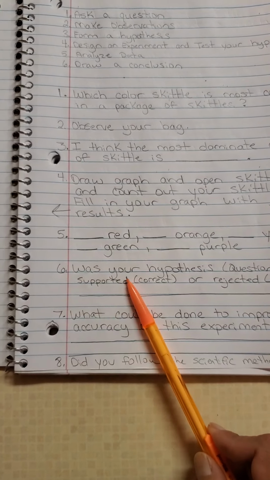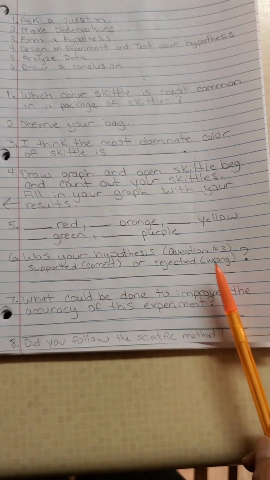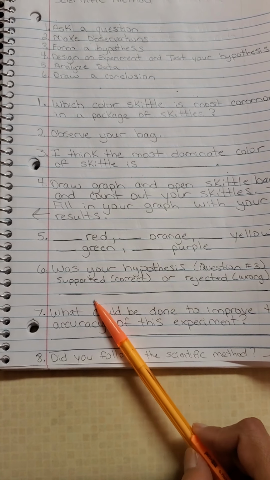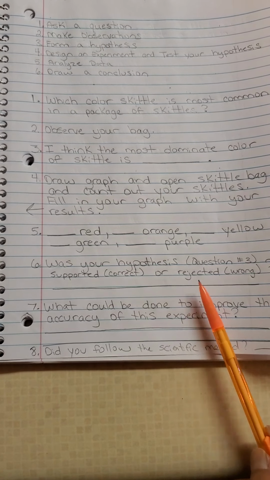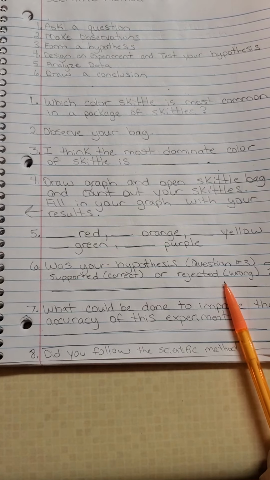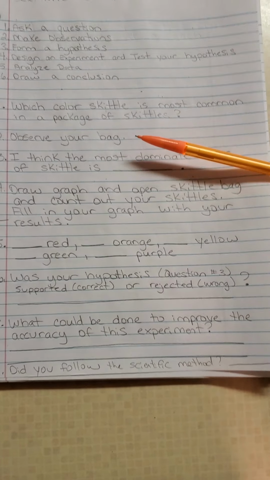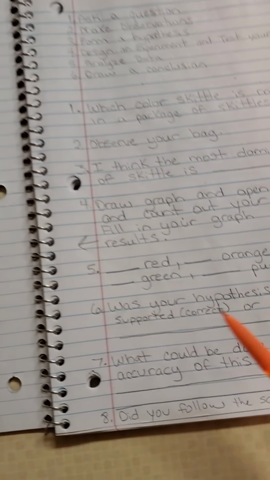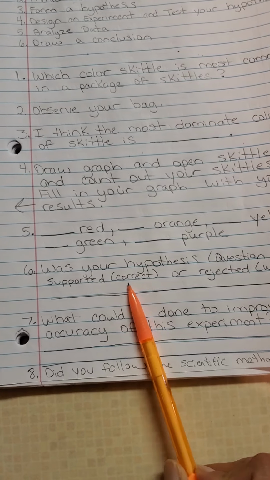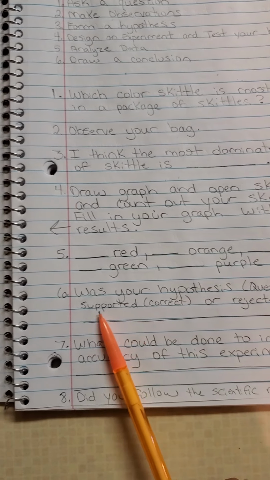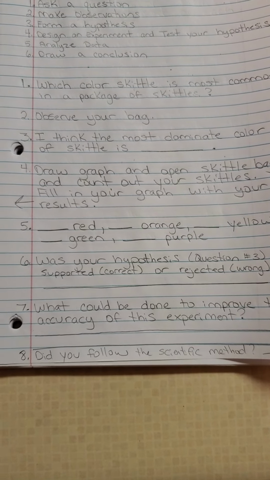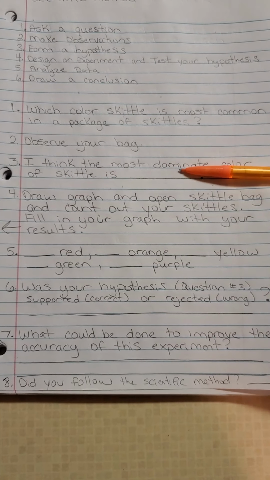Look at number 6. Remember number 3, your hypothesis, was it supported? That means was it correct? Or was it rejected? Was it wrong? Let's say I had picked purple. Does purple have the most in my bag? No. So I would write my hypothesis was rejected. You're going to write that out. My hypothesis was rejected. It's all based on what you put up here.